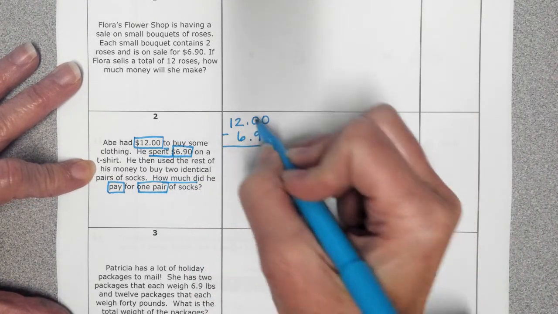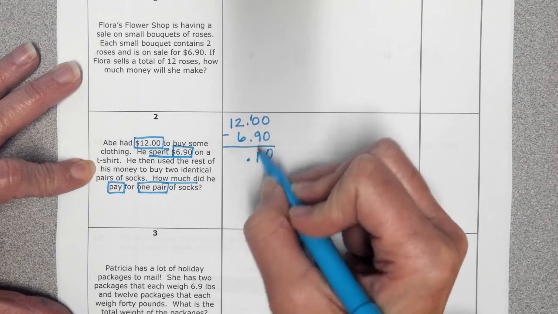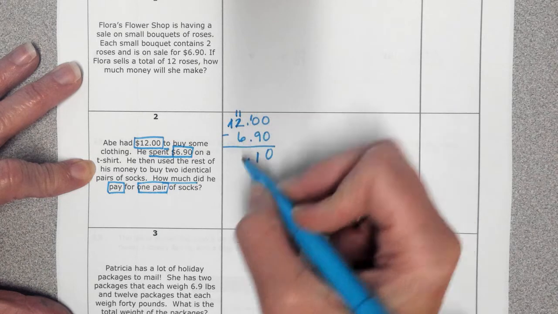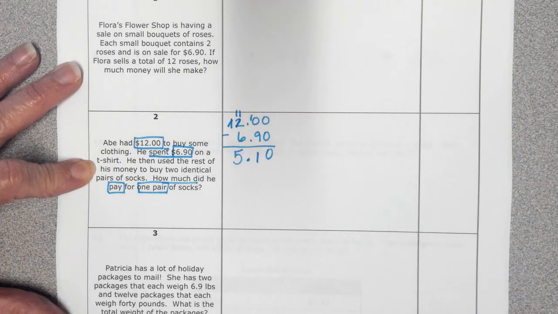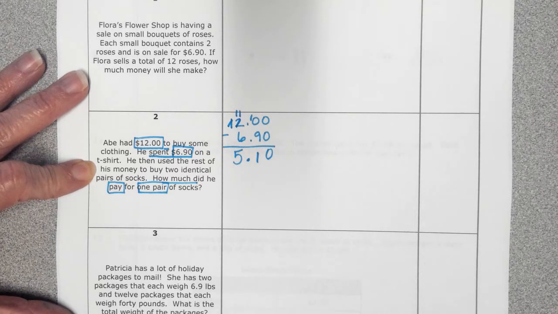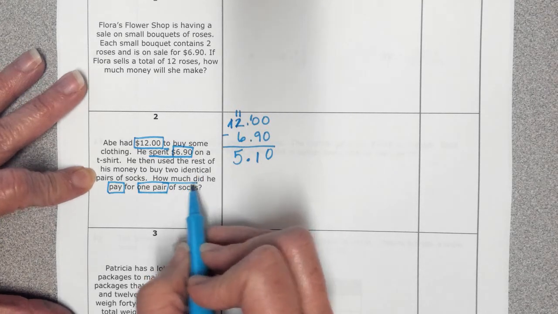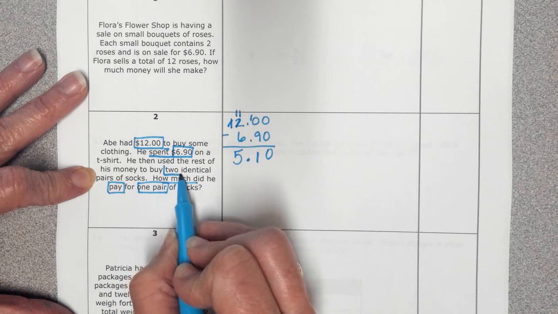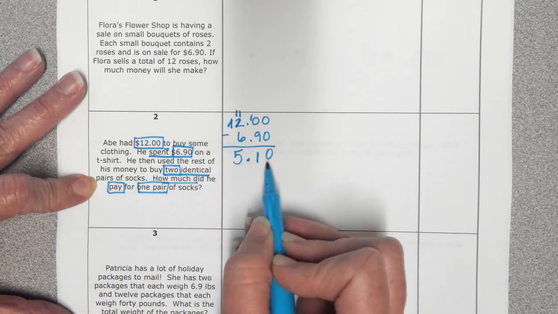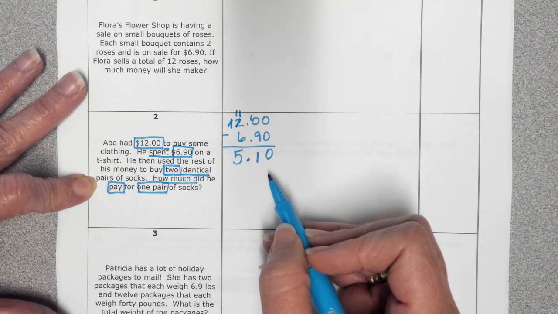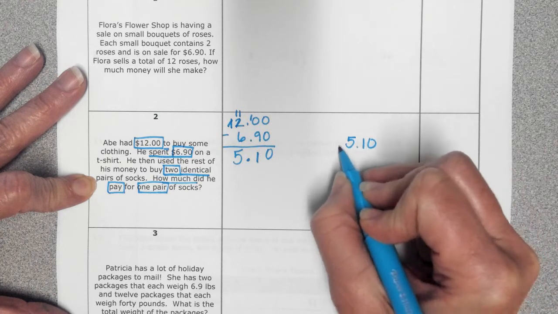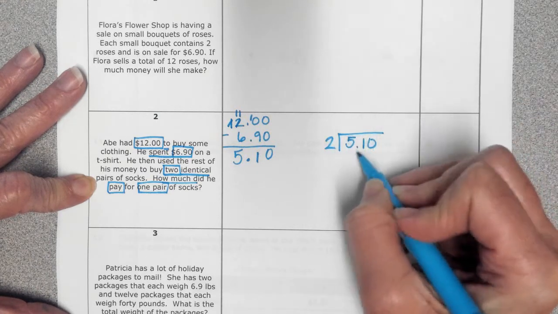And so when you do that, you have to line up your decimals, and you have to do a little borrowing here, and you can see he has $5.10 left after he spent the $6.90. So then it says he used the rest of his money to buy 2 identical pairs of socks. So I need to take that money he has left. We know he bought 2 identical pairs of socks, so they're going to cost the same amount. So all we have to do is take that $5.10, divide it by 2.